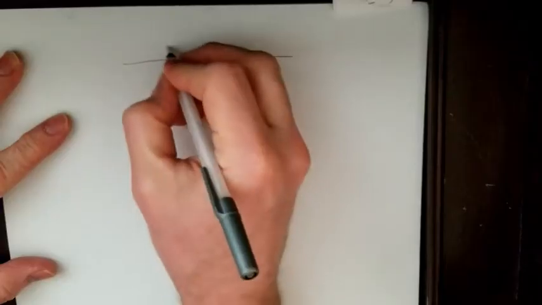So I would recommend pausing it and then trying to figure it out before you keep going, because the rest of this video is the analysis. Here's the analysis.